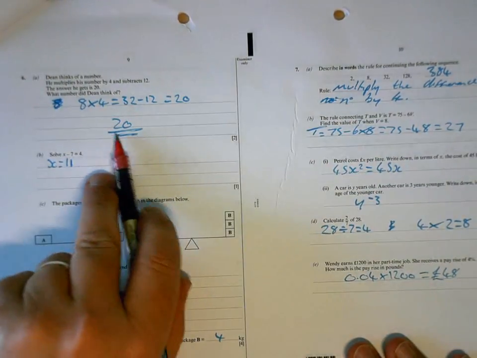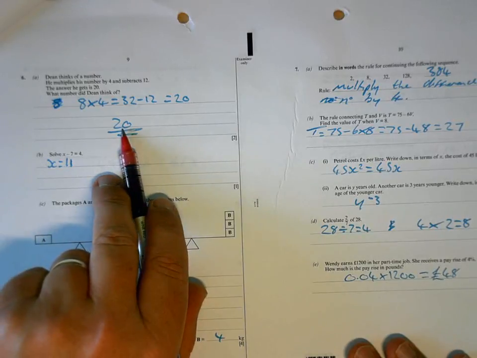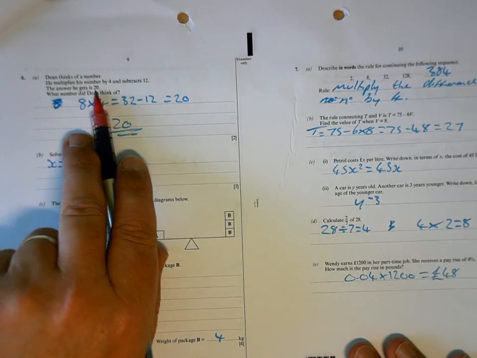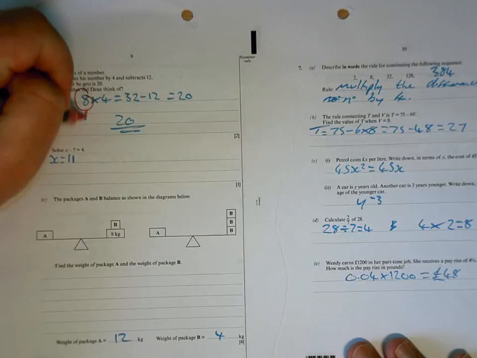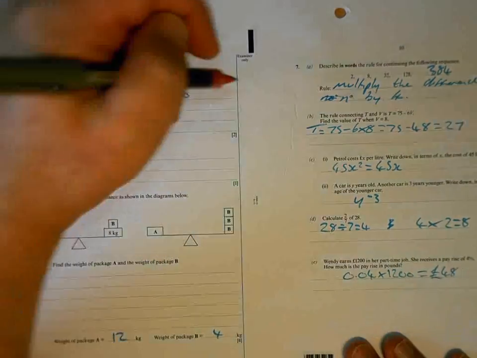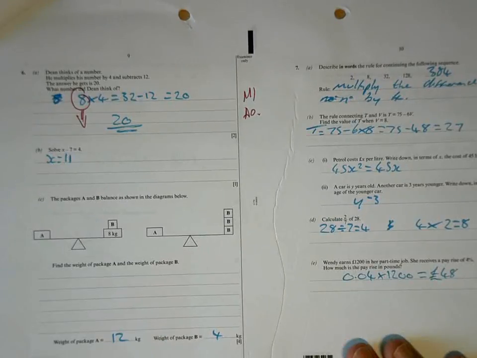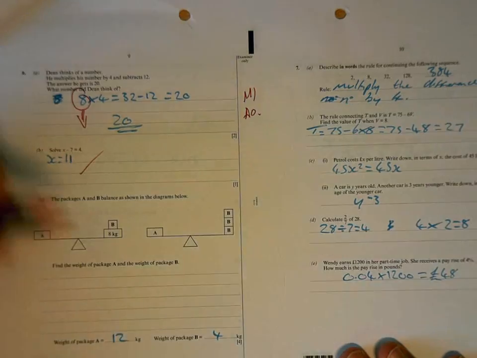Right, the problem that you've got here is you're telling me that the number he thought of was 20. That's what comes out. The answer I'm looking for there is that one. That's the number he thought of. Now you haven't made it clear, so I can't give you, well, your method is bang on, I can't give you both marks.